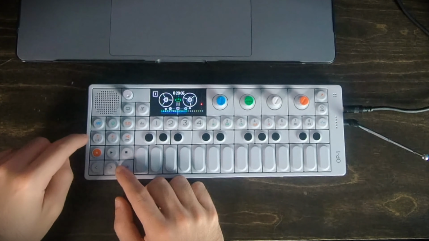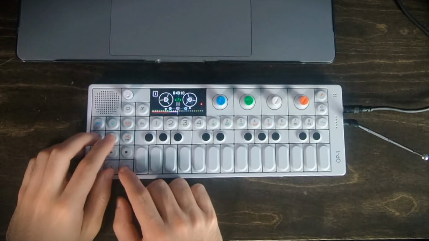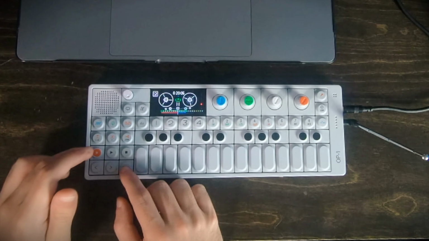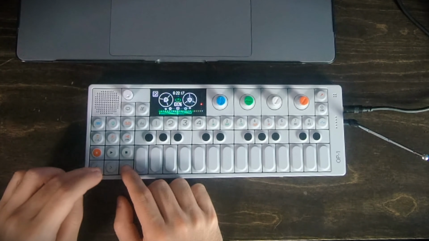Alright, make a split, blam. Okay, I'm gonna copy this over. So we got 2 sets of that. Same on the other tracks, copy, paste. So now we should have 2 rotations of that.